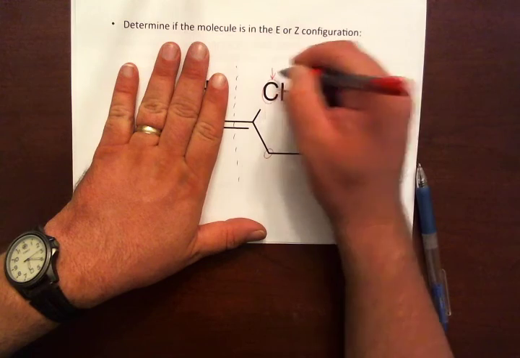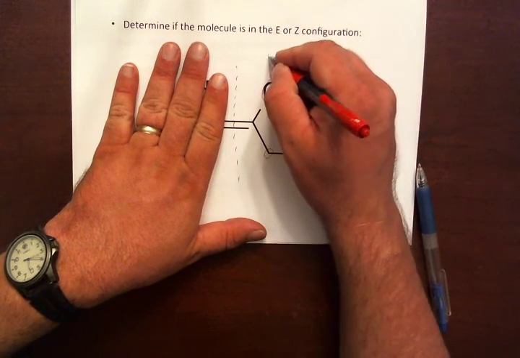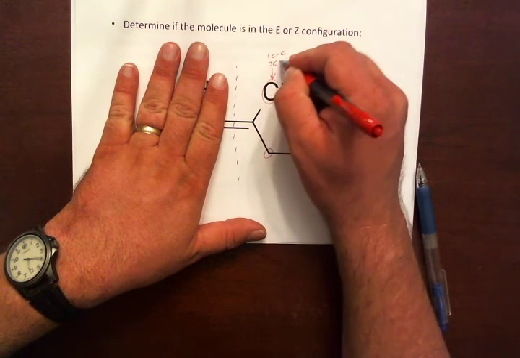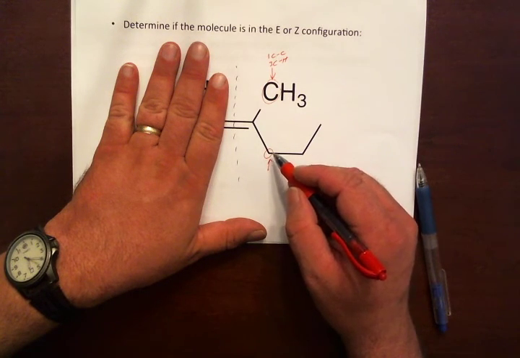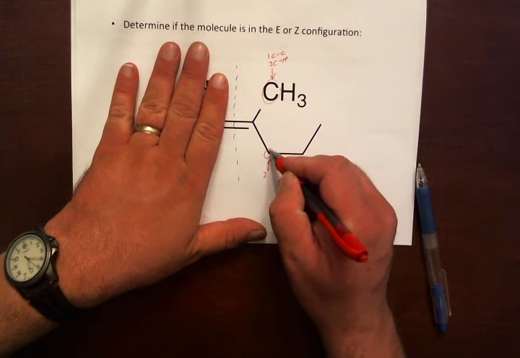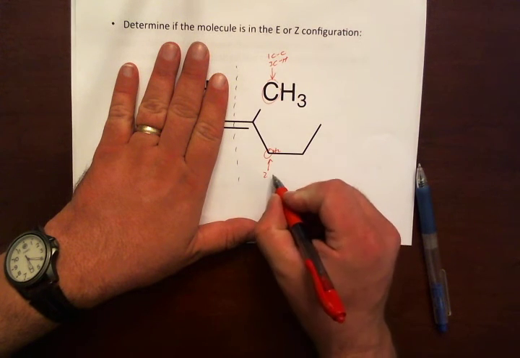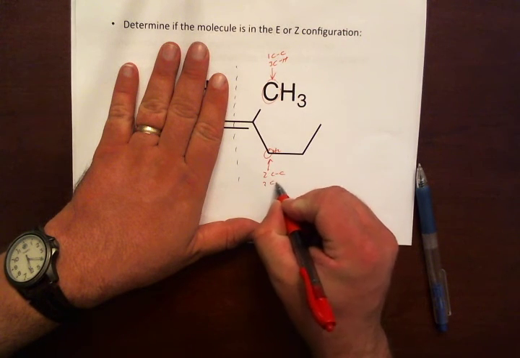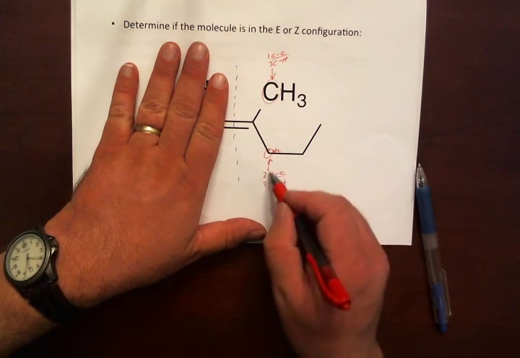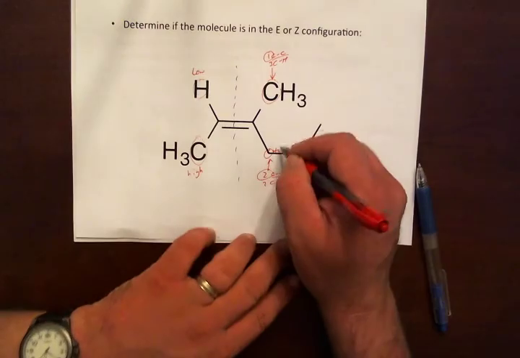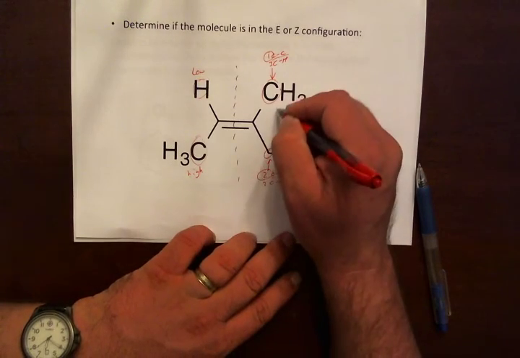Since it's a tie, we look at the bonds. Here you're looking at 1 carbon-carbon bond, 3 carbon-hydrogen. Here you're looking at 2 carbon-carbon bonds, because this is a CH2. 2 carbon-carbon bonds shown, so the other 2 have to be carbon-hydrogen. Carbon-hydrogen, carbon-hydrogen, that's a tie there, but this one has 2 versus 1, so this is the high, this is the low.